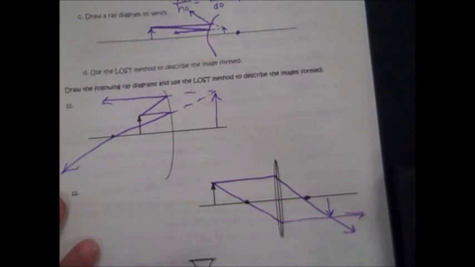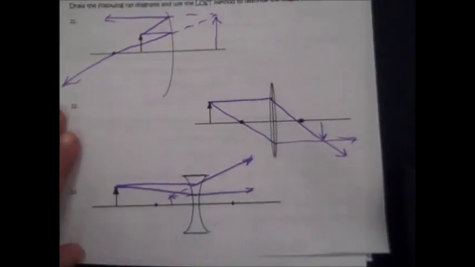For the last one then, you go in parallel, refracted out from the focal point. Remember, you have to use the focal point on the other side because this has a negative focal point, being a diverging lens. When you go in towards the focal point, it's refracted out parallel, and where they appear to meet would be your image, and that would be smaller, virtual, and direct.